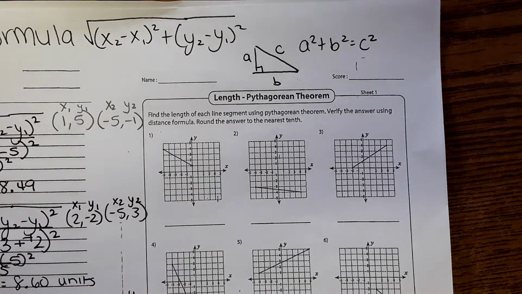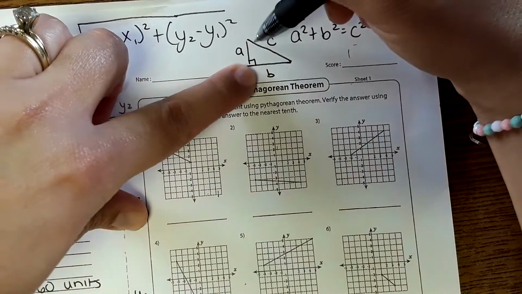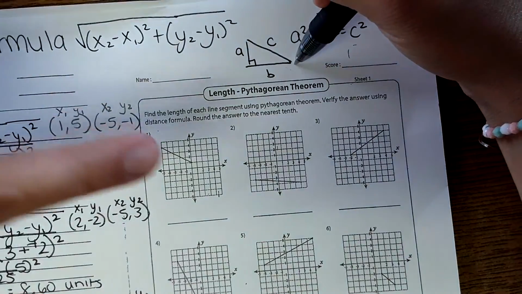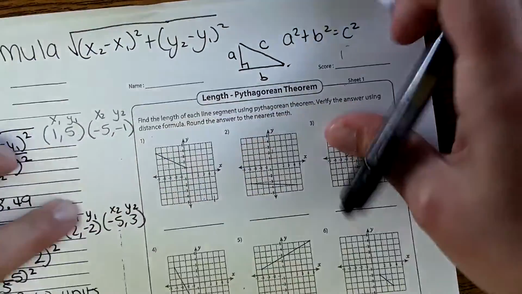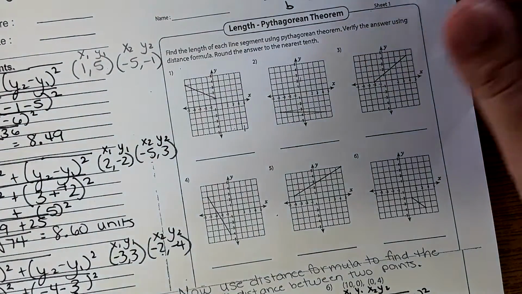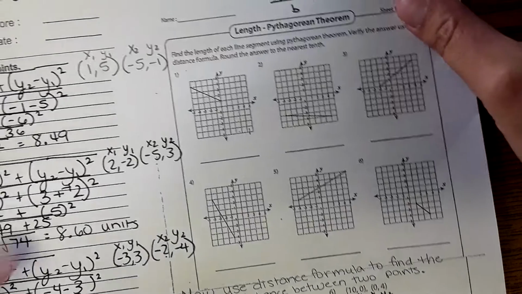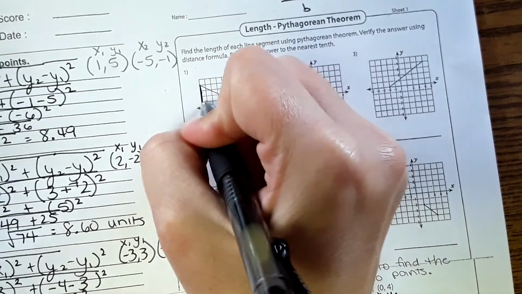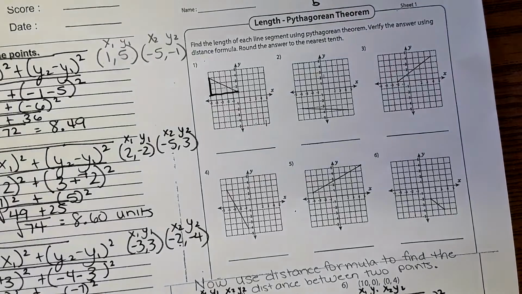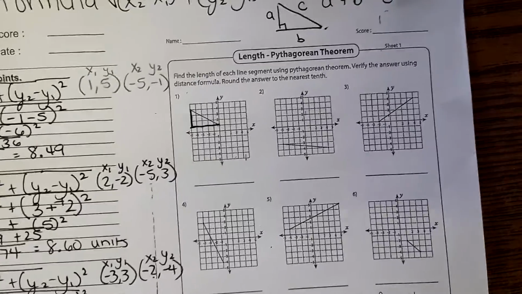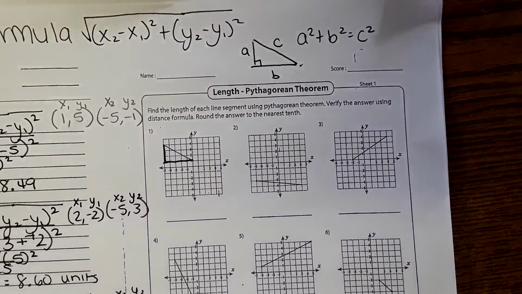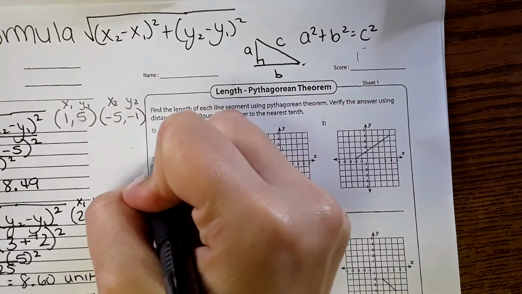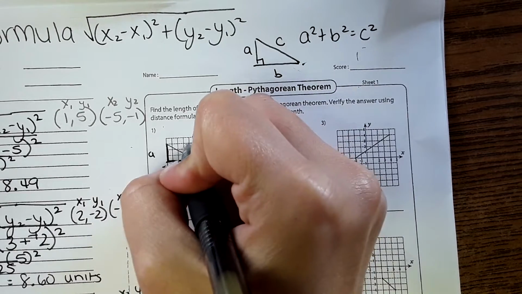So we use Pythagorean theorem to solve for the lengths of a right triangle. And you might be thinking, well, that's a right triangle and this is a line. How is that even related? Well, if you have a line on a coordinate plane, you can actually draw a right triangle. So that's what we're going to do. Draw a right triangle here. And on this right triangle, you have A, B, and the hypotenuse is C.